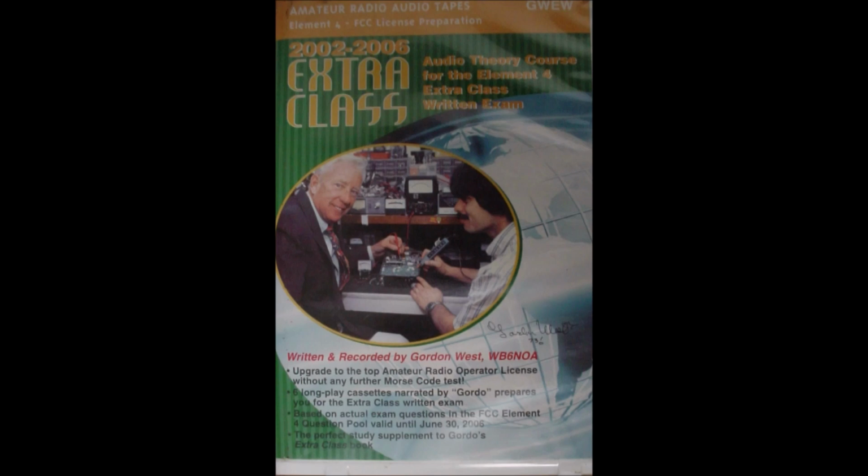What's the purpose of a marker generator? Well, it provides a means of calibrating a receiver's frequency settings. And what does the accuracy of that frequency counter depend on? The internal crystal reference. And how does the frequency counter determine the frequency of a signal?